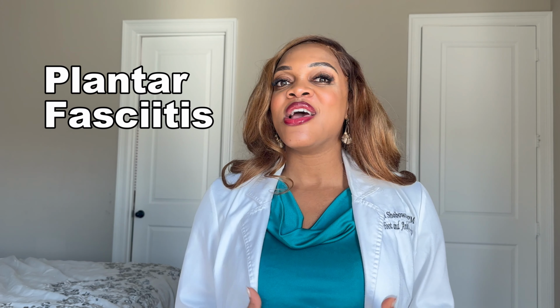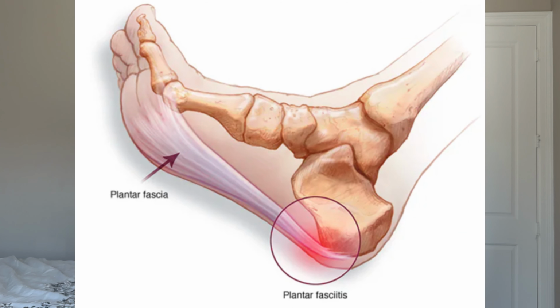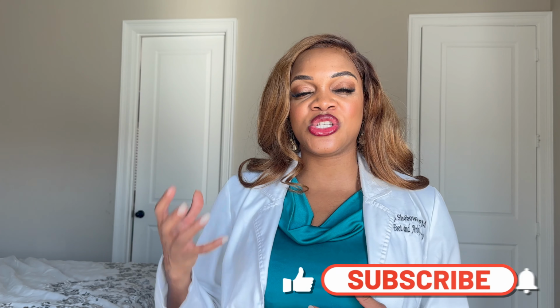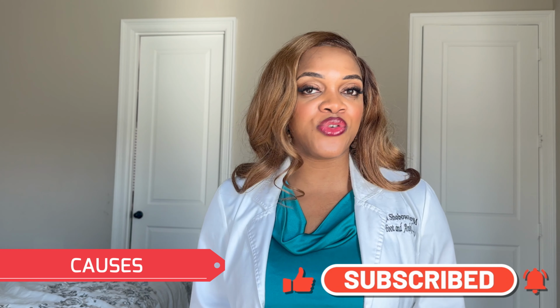What is plantar fasciitis? That is inflammation of the plantar fascia, which is a thick band of ligament that attaches to the heel all the way to the toes. What causes this? A lot of the times it's just overuse and inadequate stretching. That is what will cause it to continue to inflame and have pain and discomfort.